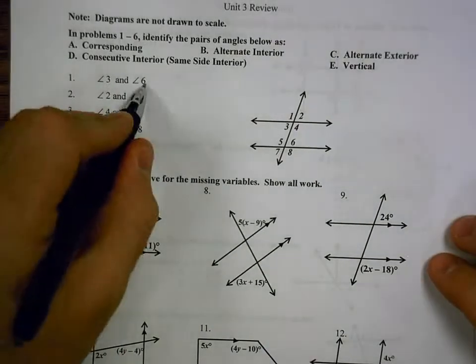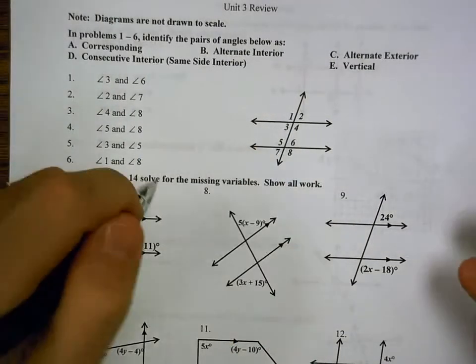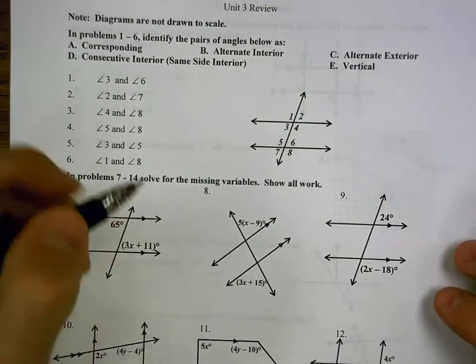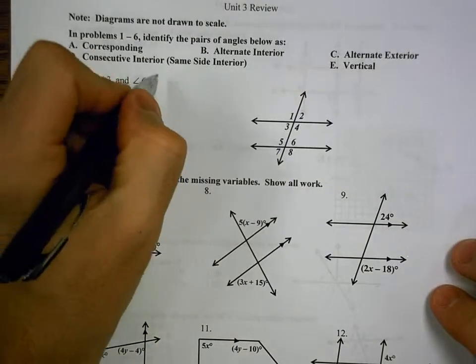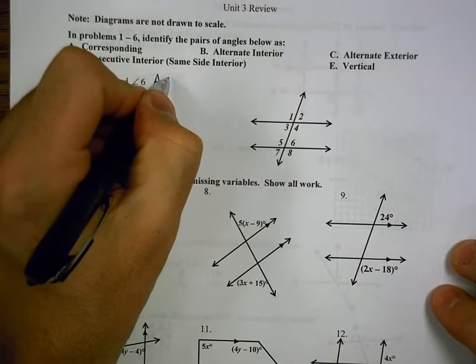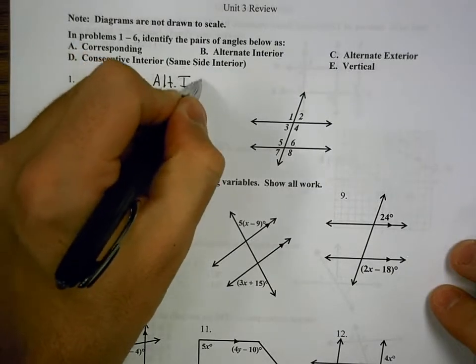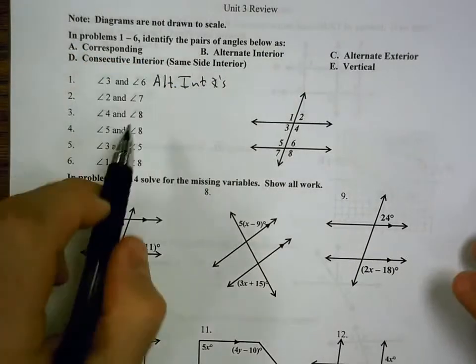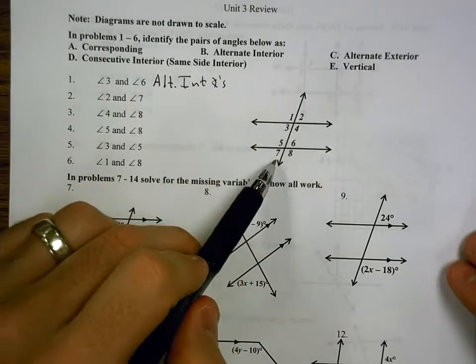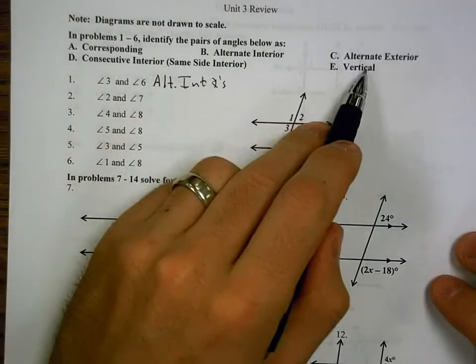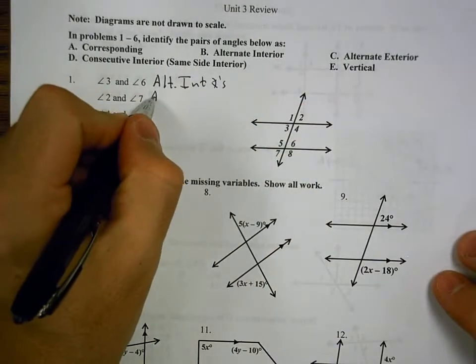So for the first one with 3 and 6, if we look at 3 and 6, they're on opposite sides of the transversal in between the 2 lines, so that would be alternate interior angles. 2 and 7 are outside the 2 lines on opposite sides, so that would be alternate exterior angles.